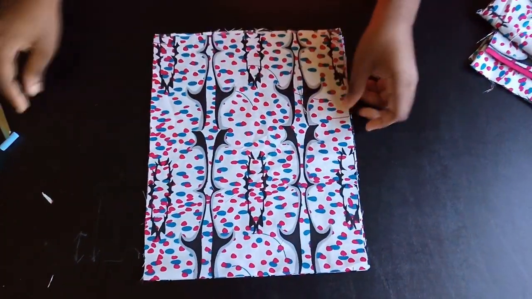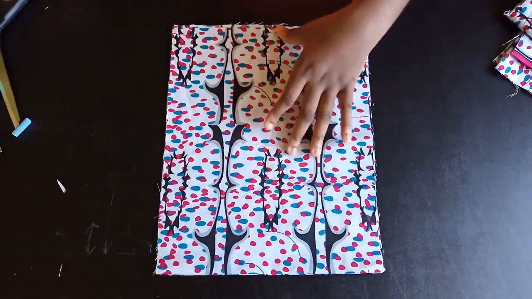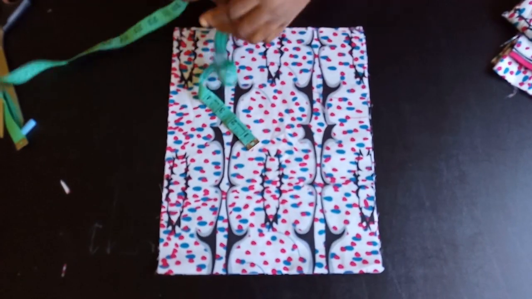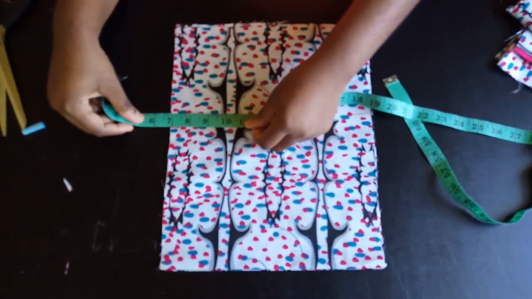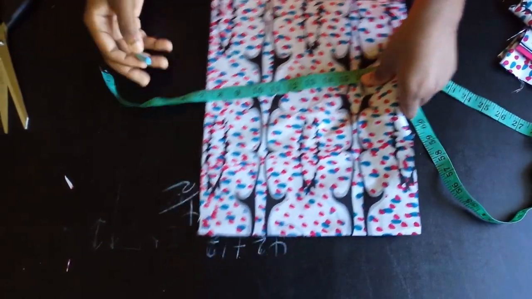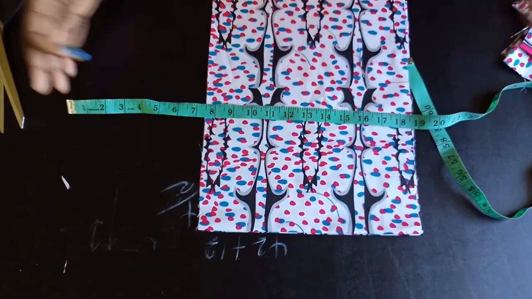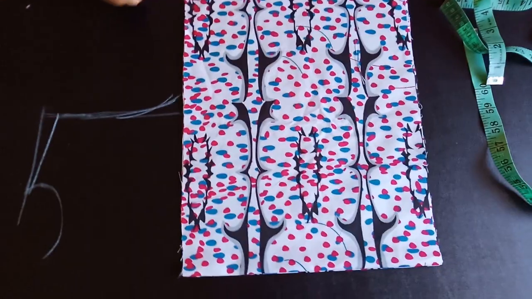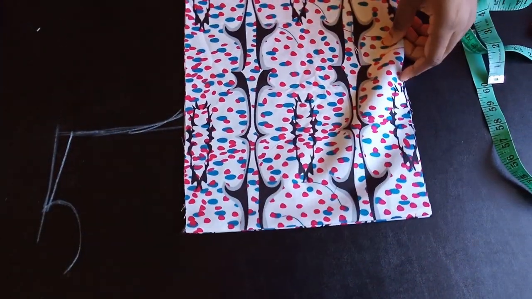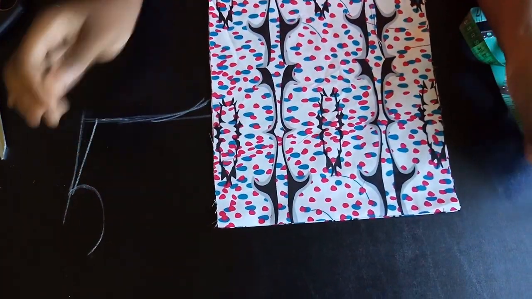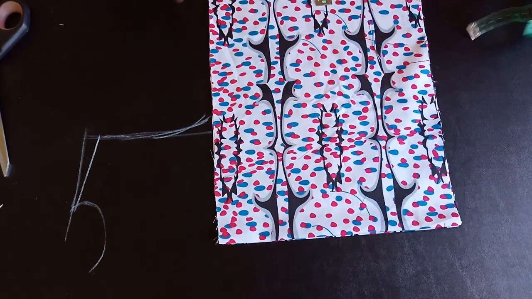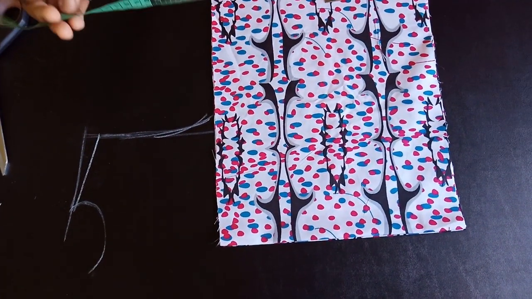So now, to get the length, we've talked about the width. How you're going to get your length is basically, you're going to place your tape. Remember how you normally do for your shoulder measurement, how you normally draw your normal bodices, you see your shoulder slant and everything. So it's just like that.